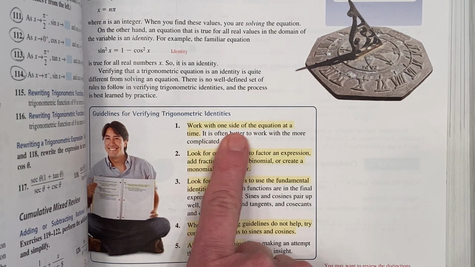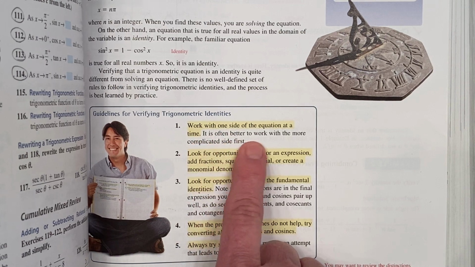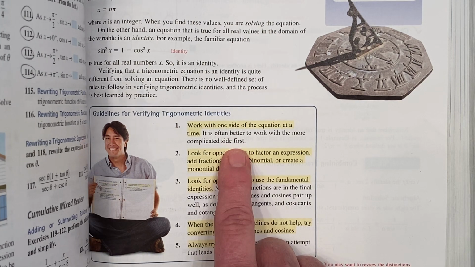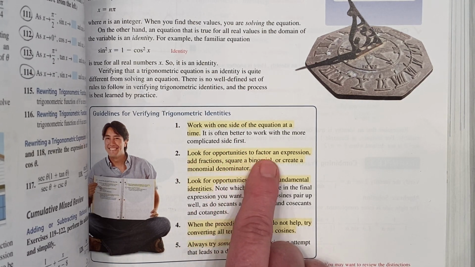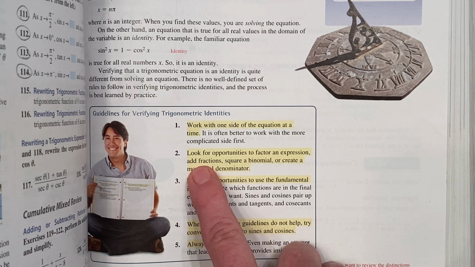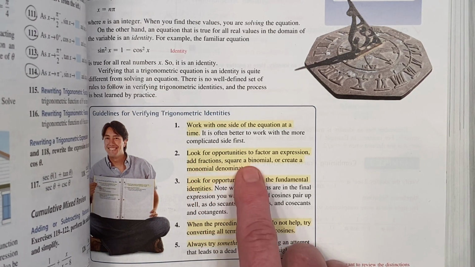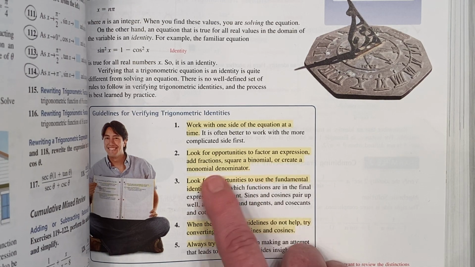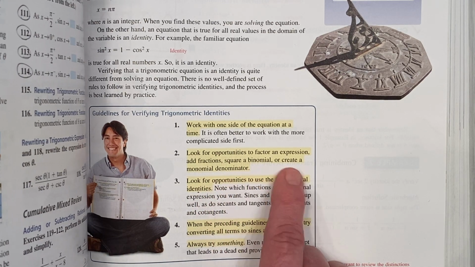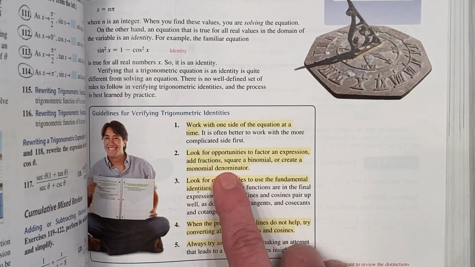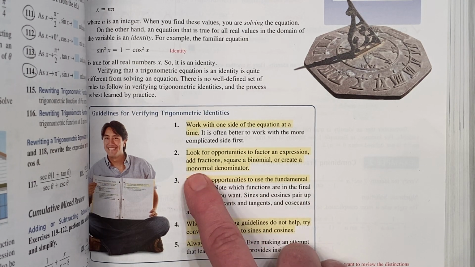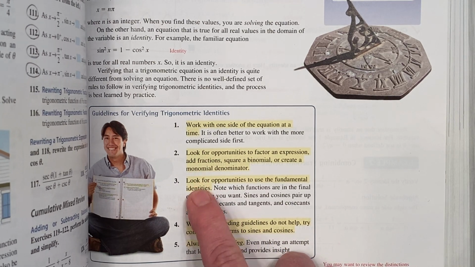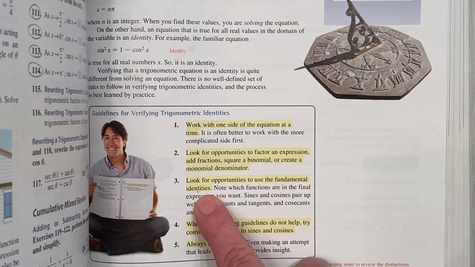Number 1 says work with one side of the equation at a time. It is often better to work with the more complicated side first. We did do that in the last lesson. Look for opportunities to factor an expression. Perhaps we might have to add fractions. We might have to square a binomial, distribute, or create a monomial denominator. If you want to create a monomial denominator, that just means you want one term in the denominator.